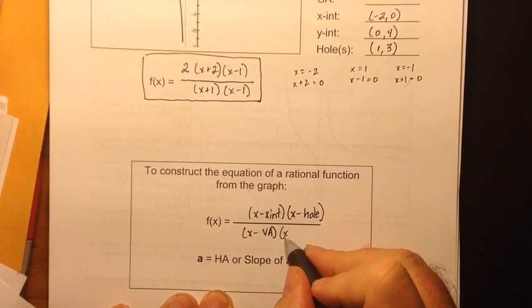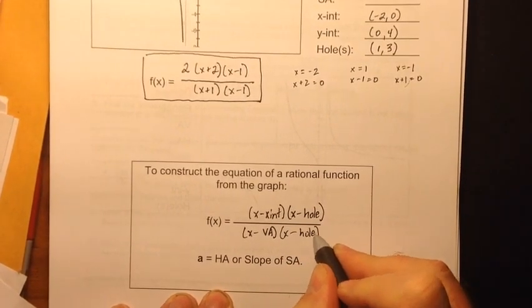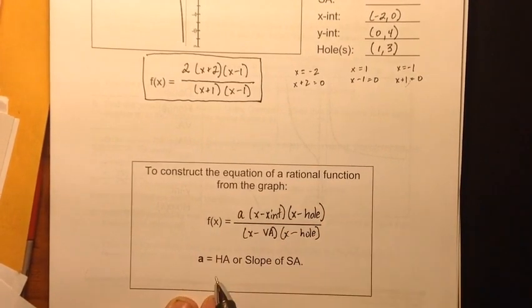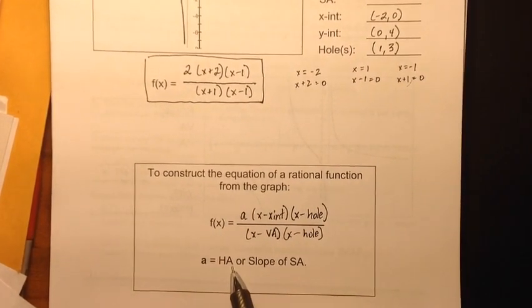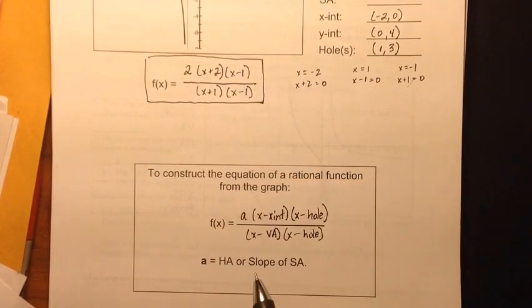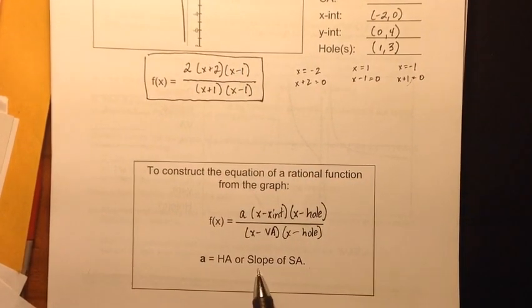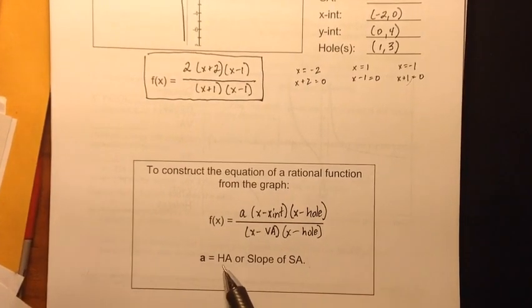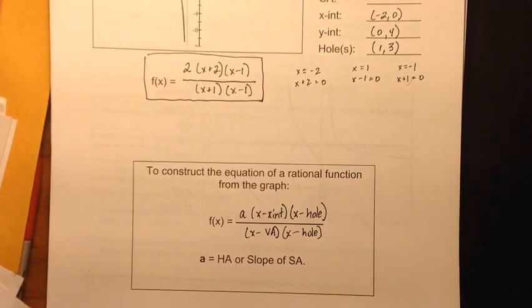And I'm also going to have x minus any holes to give me that common factor on top and bottom. And then I'm going to put times a on top, where a is equal to either the horizontal asymptote, which we had on the last problem, or if I have a slant asymptote, the slope of the slant asymptote. So a can stand for either one.